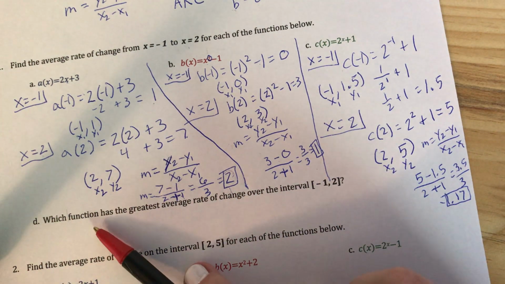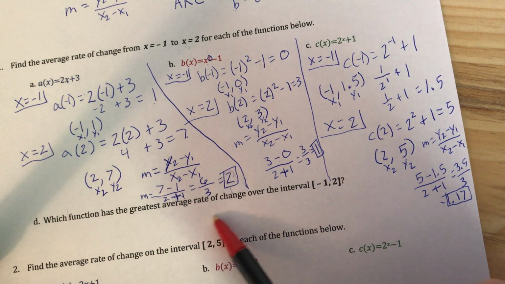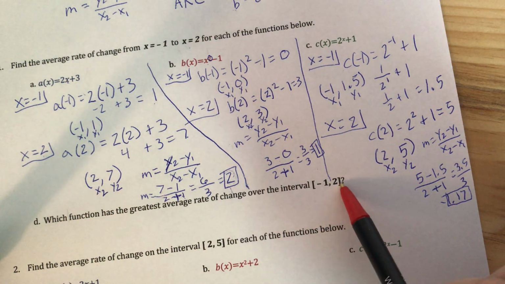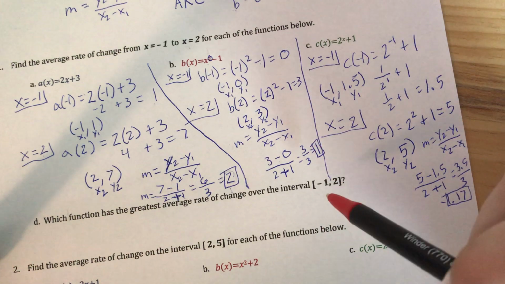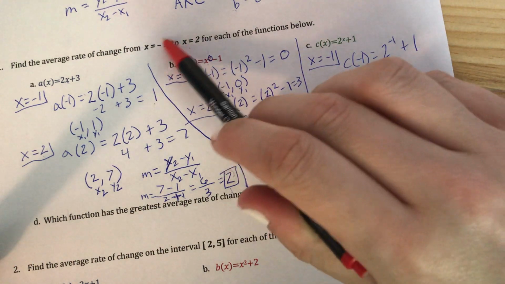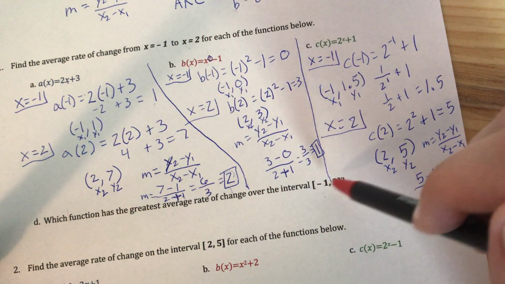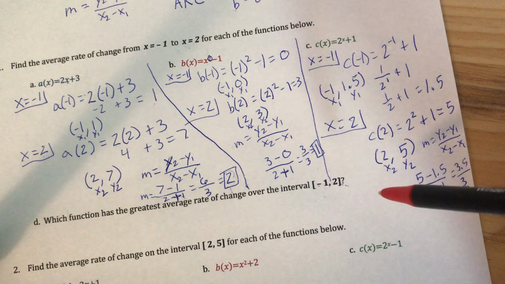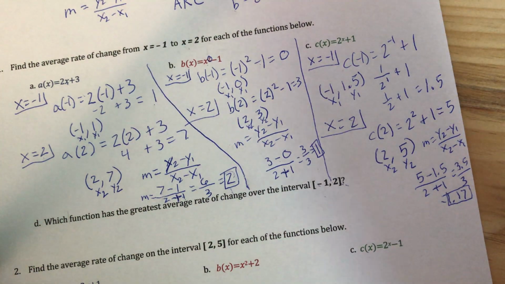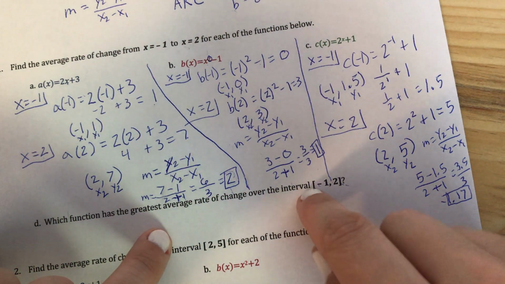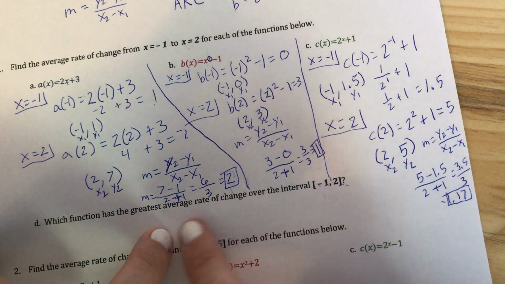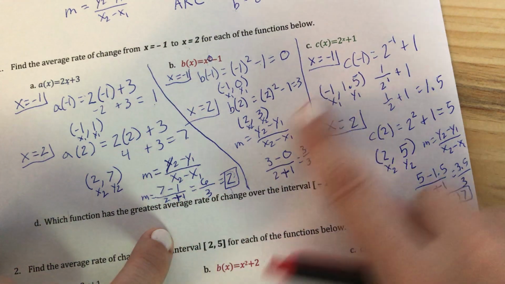And so it's asking me which function has the greatest average rate of change from the interval -1 to 2. So you notice it gave us these two x values. So this is what it means. The interval is the x values. And so we're basically taking the snapshot on the graph from x is equal to -1 to 2, and seeing which one is going up the fastest, okay?